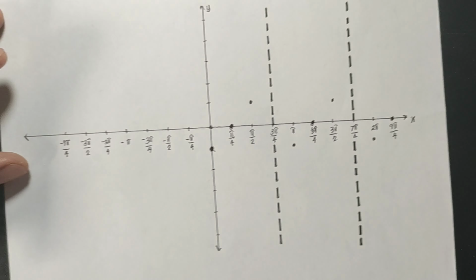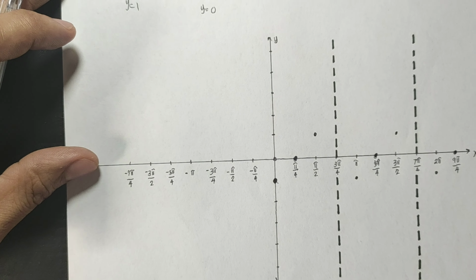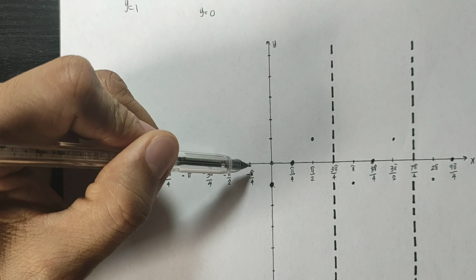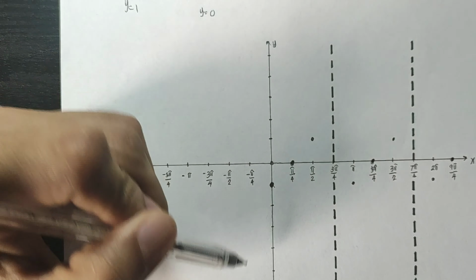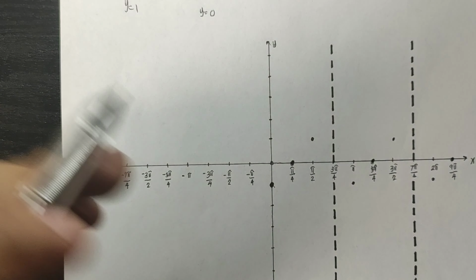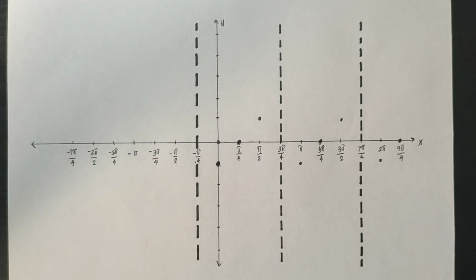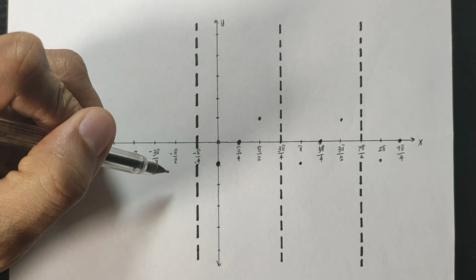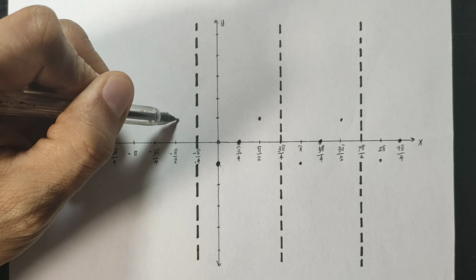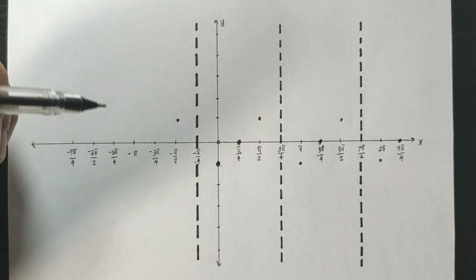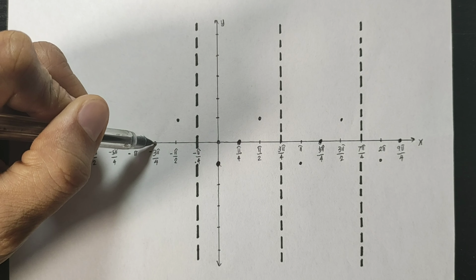Okay. On the negative side, we have negative pi over 4 does not exist. So we are going to draw again a broken line there. It's one of the asymptotes again. Okay, next, so let us have negative pi over 2 and positive 1. The other one is negative 3 pi over 4 and 0.